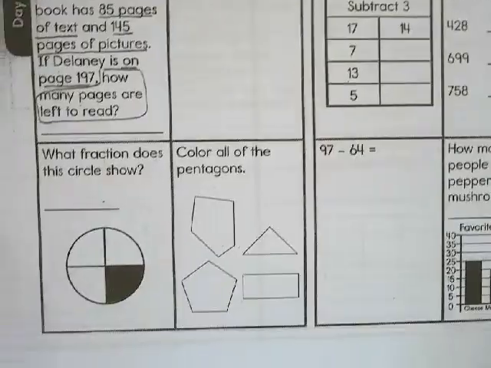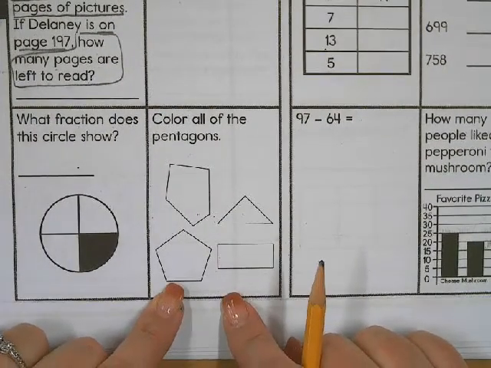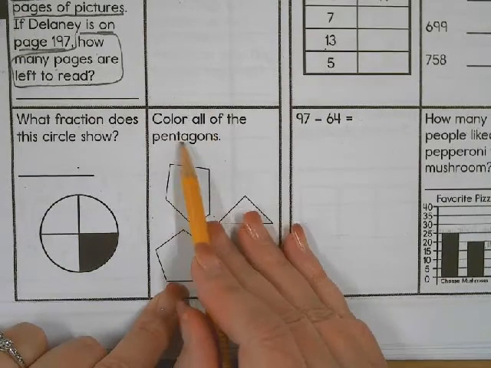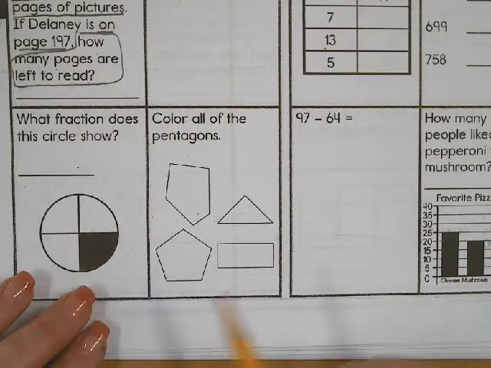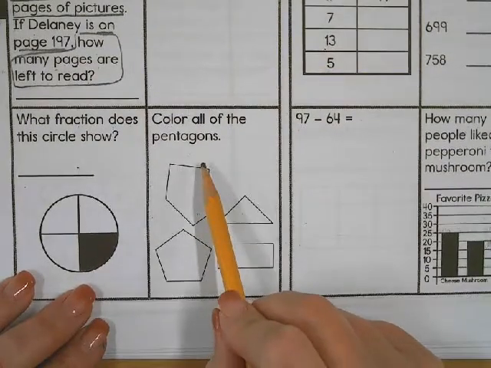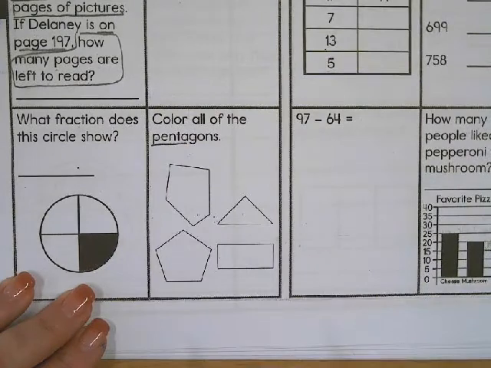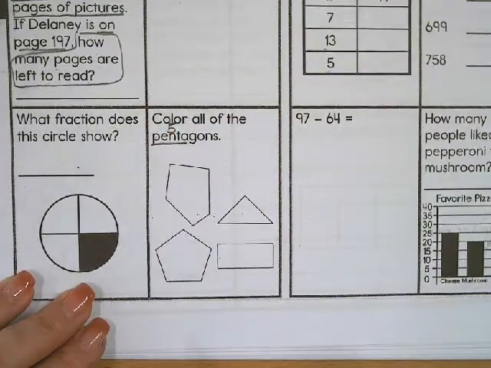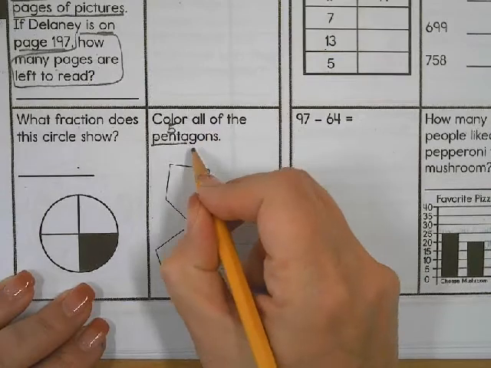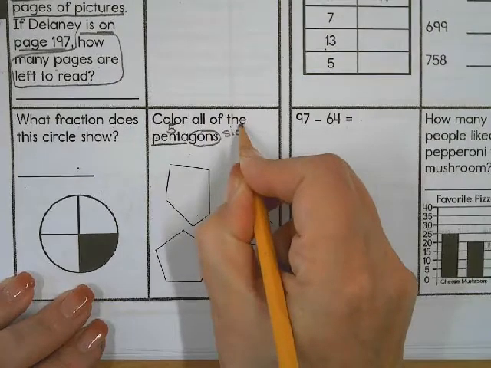I want to kind of skip down to where we're talking about the polygons or the shapes. It says color all of the pentagons. So I think we had a similar problem like this a while back, and we talked about what a pentagon was. And I think we said that penta, if you look in your planner and use that page in your planner, penta means 5, or maybe it was hexa. I think we were talking about hexagons. So if we have penta, penta means 5, and gon means sides.